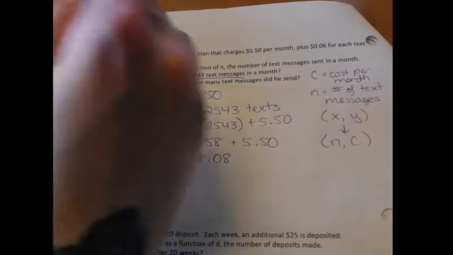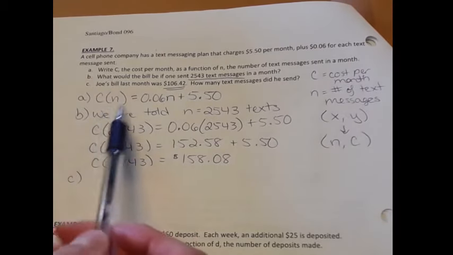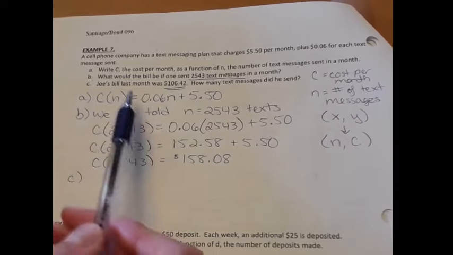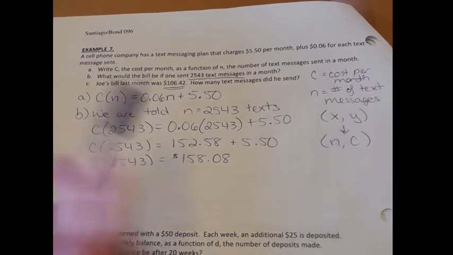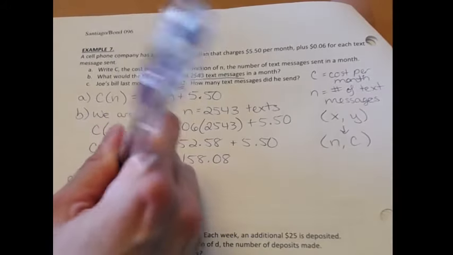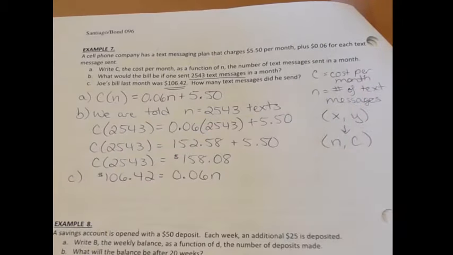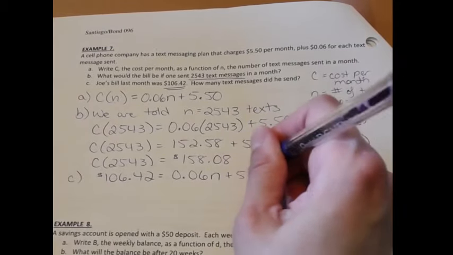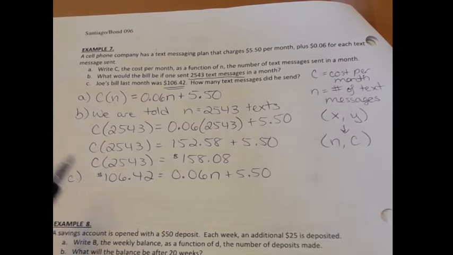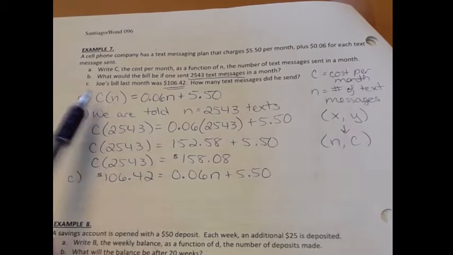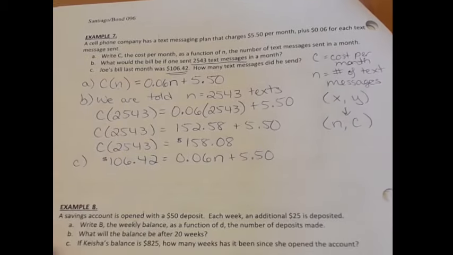So consider here that we were told the cost, which is 106.42. So in our function, our cost is going to be replaced by 106.42. Where it says C of n, that entire thing gets replaced by 106.42. And what we'll be responsible for is finding n, the number of text messages sent. Notice the equation stayed exactly the same, with the exception that we replaced our C of n, our cost, with the given information. Now all we have to do is solve.